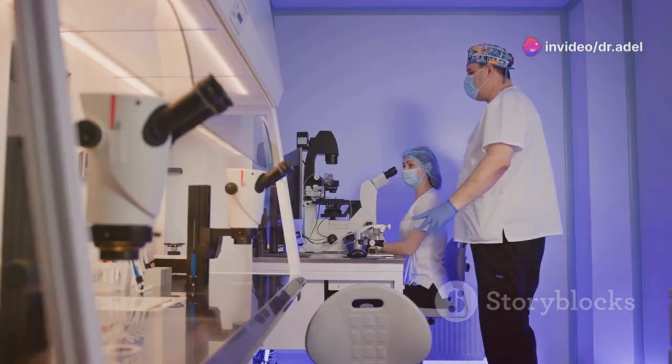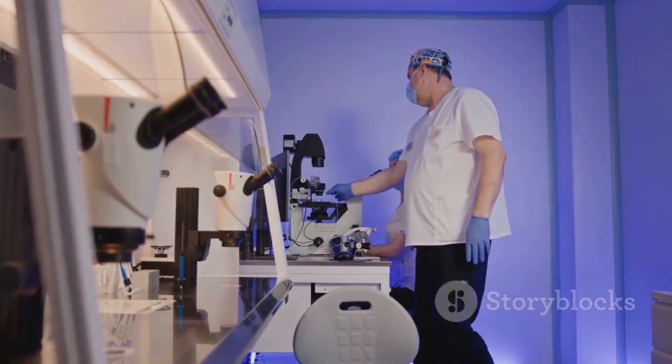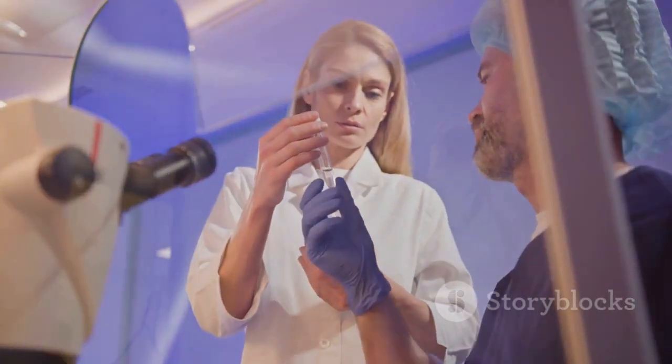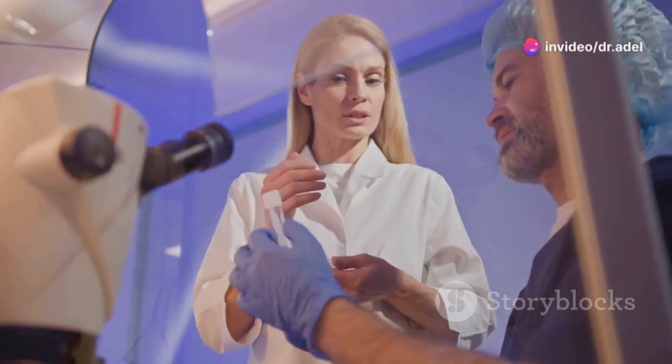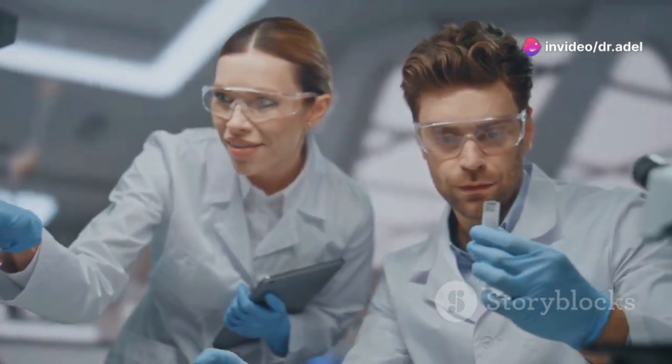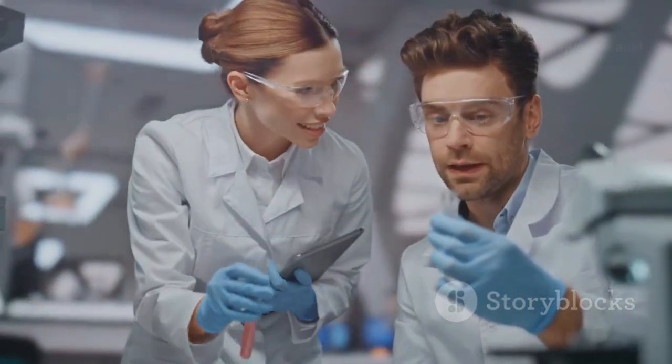Beyond treating diseases, CRISPR holds promise for preventing them altogether. By correcting genetic mutations in embryos, we could potentially eliminate inherited diseases from future generations. However, this possibility also raises significant ethical concerns that require careful consideration.